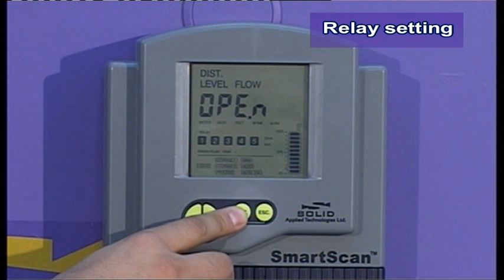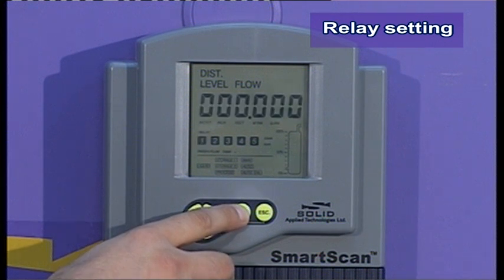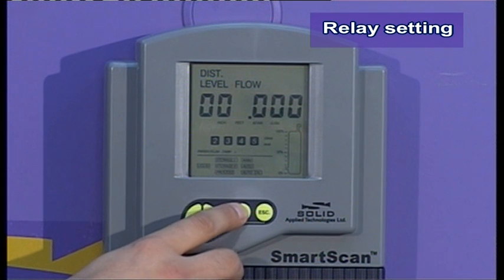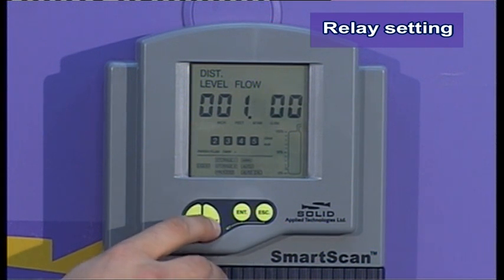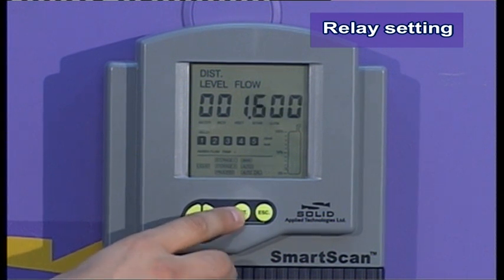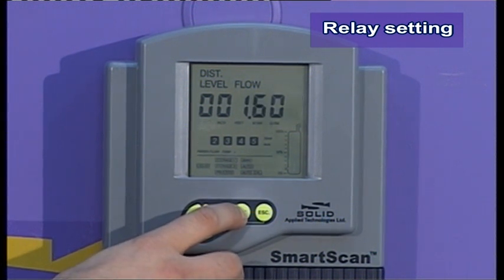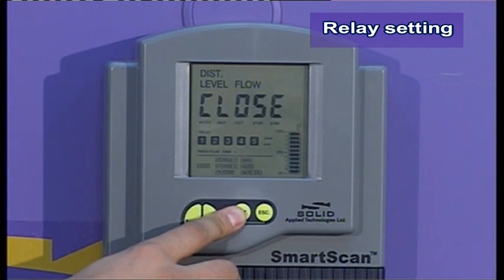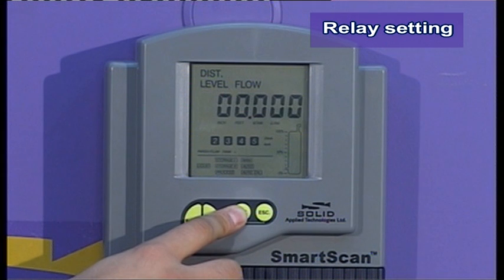Open set point will be, for example, 1.5 meter. And close set point will be set to 1 meter.